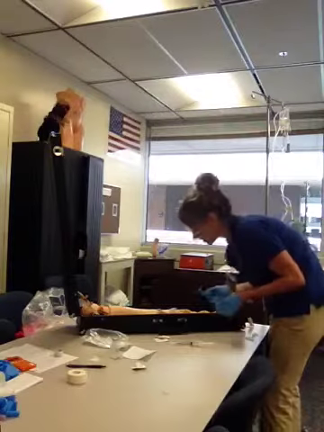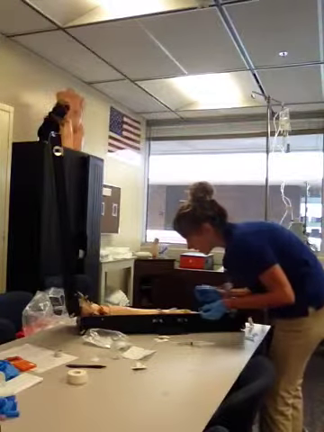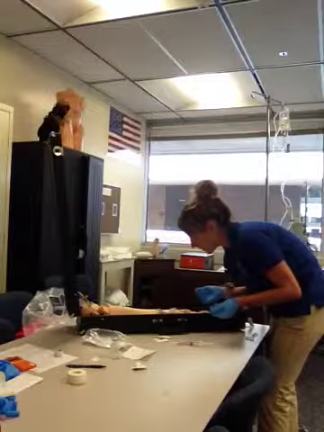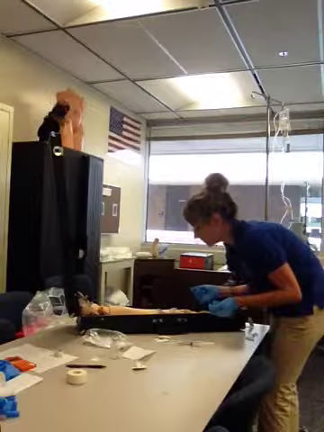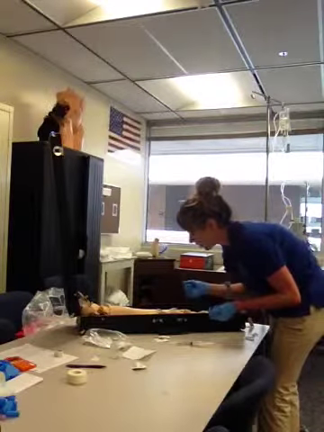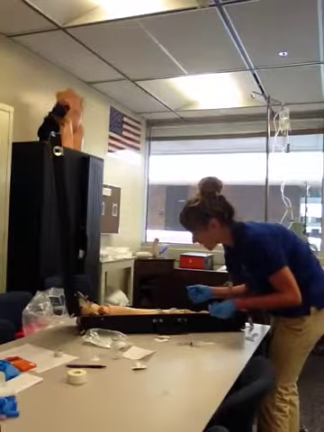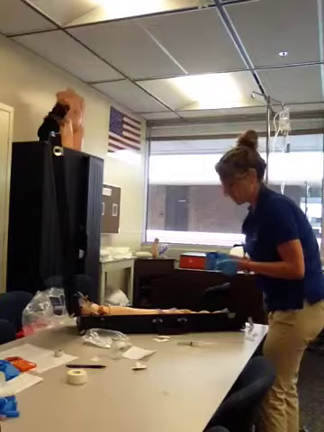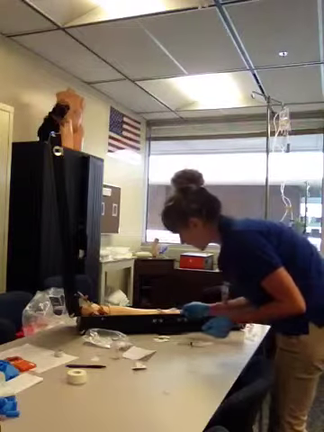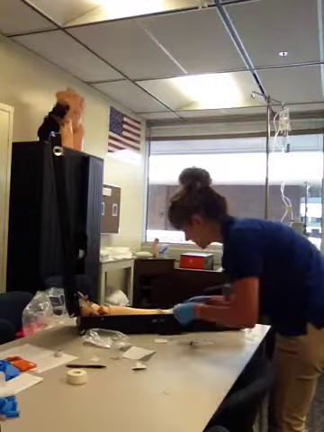And now I'm going to assess the existing IV site for any signs of phlebitis, redness, swelling, edema, drainage, or bleeding. Also, if it's cool or leaking, being a sign that it has infiltrated. And the site looks good.